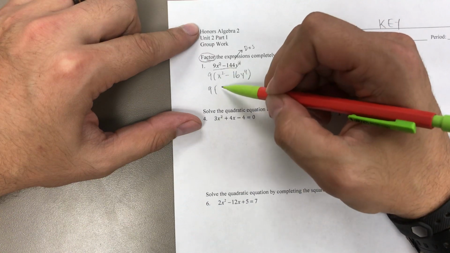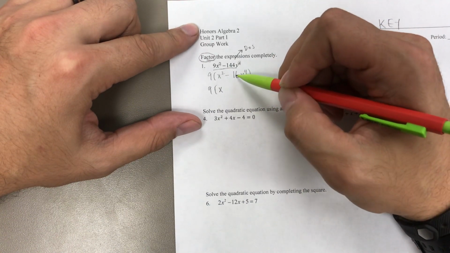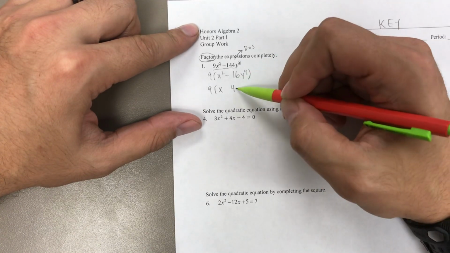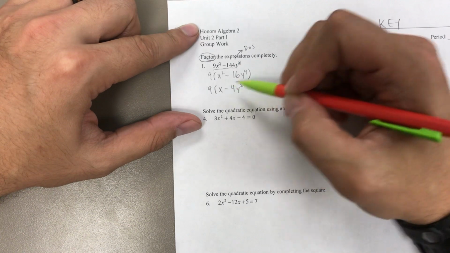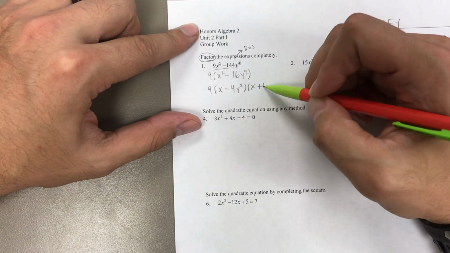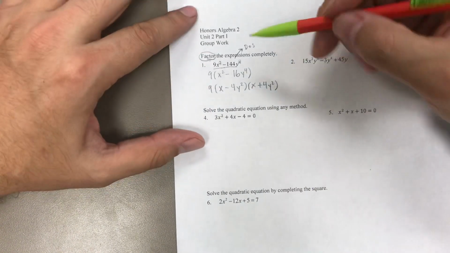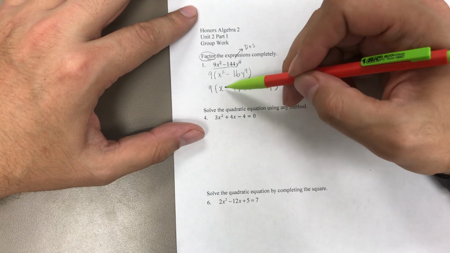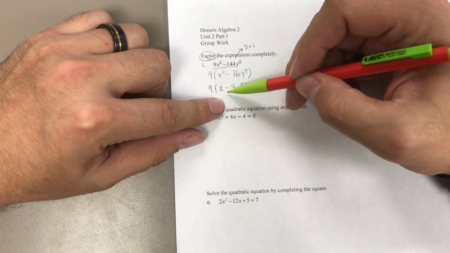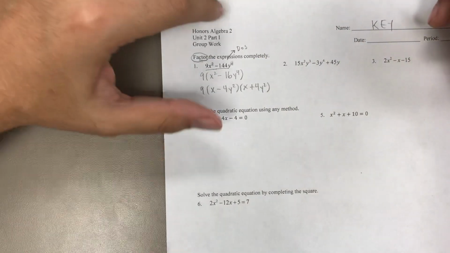So square root of x squared is x. Square root of 16y to the fourth is, well, square root of 16 is 4, so 4. Y to the fourth, the square root of that is going to be y squared. So I would just make these into conjugates, so I have x minus 4y squared, and then I also have x plus 4y squared, and now my expression is completely factored. I have to watch out for this part of it, because if this is like an x squared, I could still do more factoring, because that would be another difference of squares problem. But in this problem, we don't have to worry about it too much.